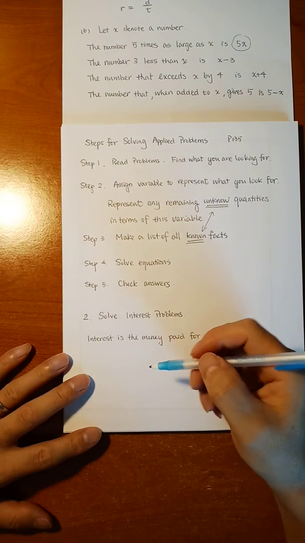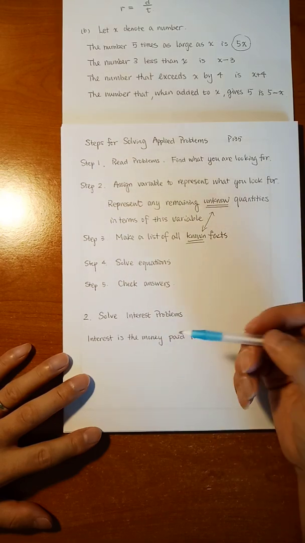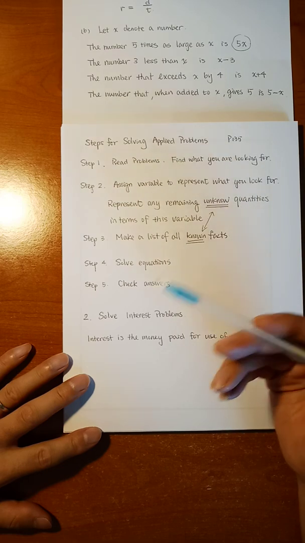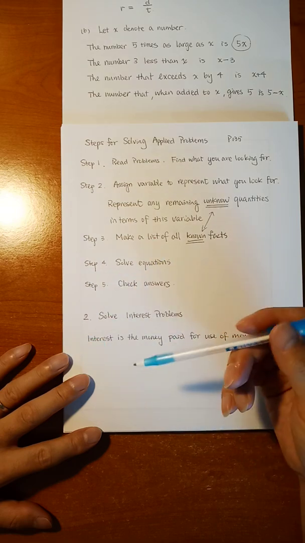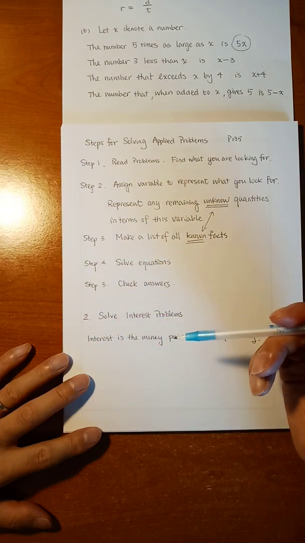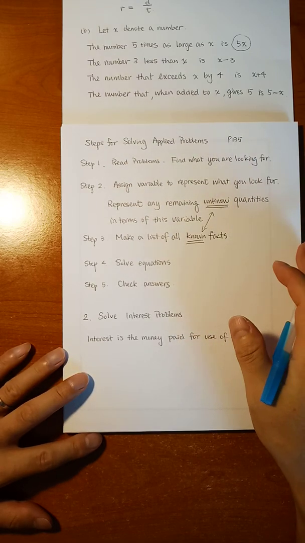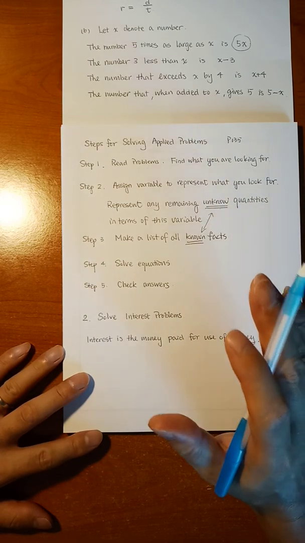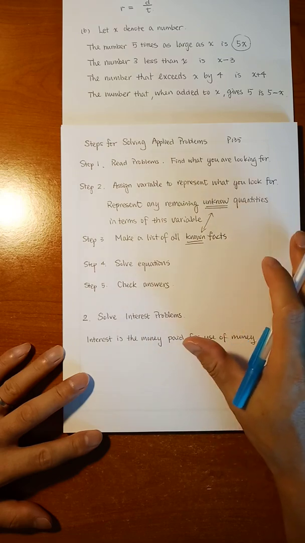If you borrow money from the bank, you need to pay interest to them because you use their money. If you put your money in the bank, they will give you interest because they will use your money to invest and get a profit. So whenever they use money they don't own, they are going to pay the interest.